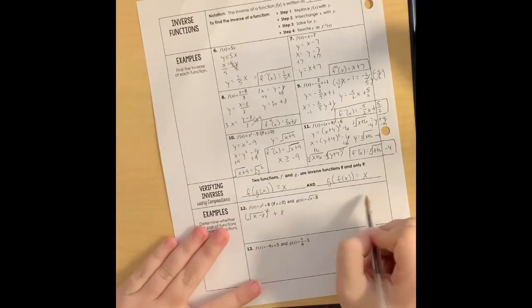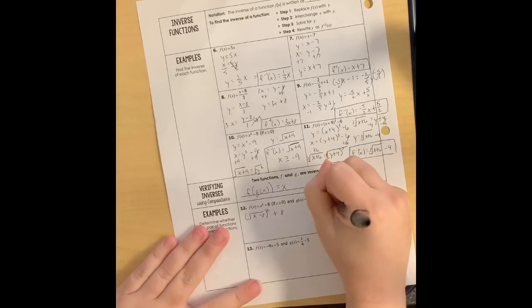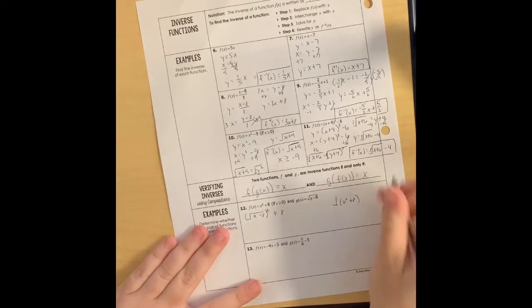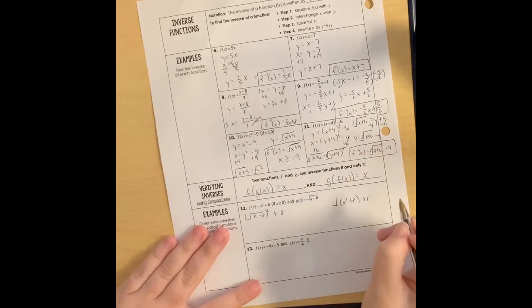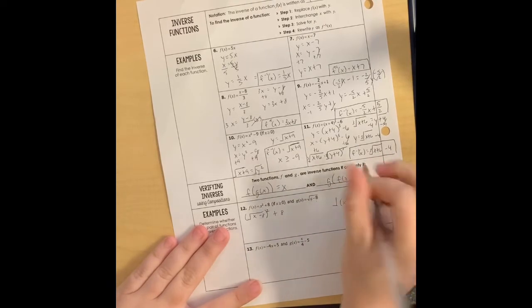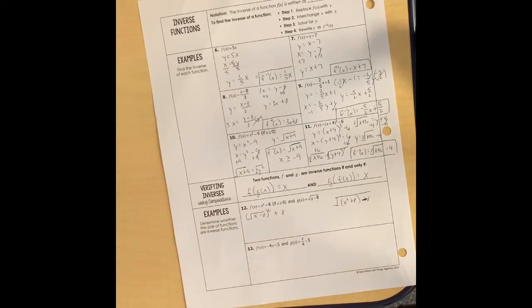Okay, on the other one, where this x value is, we're going to plug in this one. So we have a parentheses, we have x squared plus 8, and then we have plus 8. Oh, I'm sorry, minus 8. Sorry, that's minus right there. Minus 8.